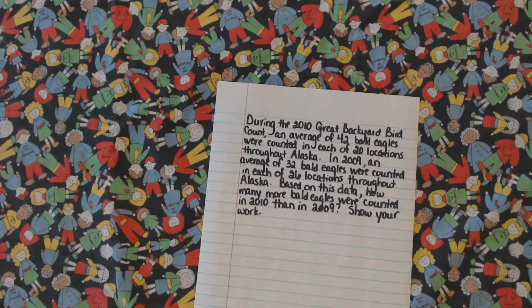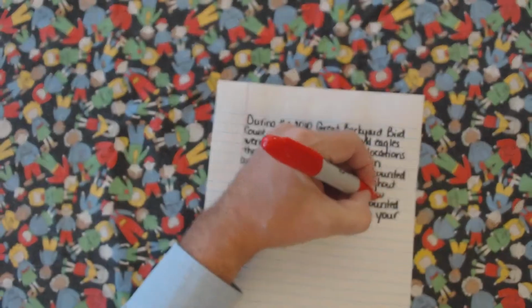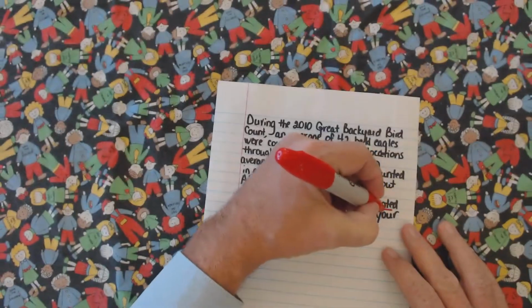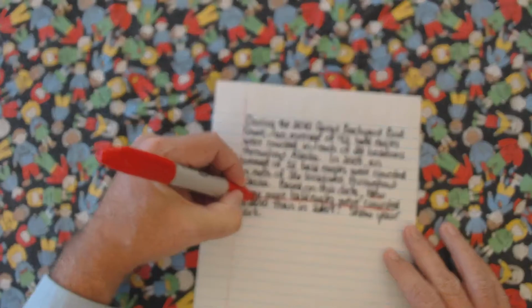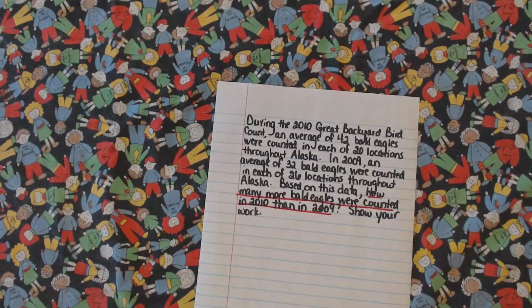Based on this data, how many more bald eagles were counted in 2010 than in 2009? Show your work. So the first thing we do is identify the question that we are actually trying to solve. And that is, how many more bald eagles were counted in 2010 than in 2009?